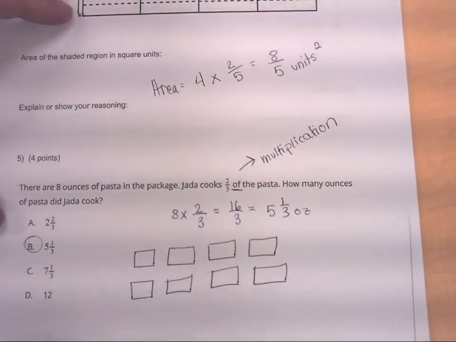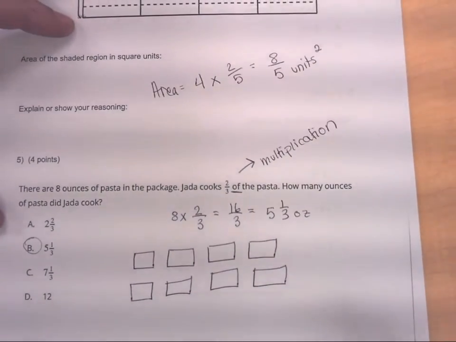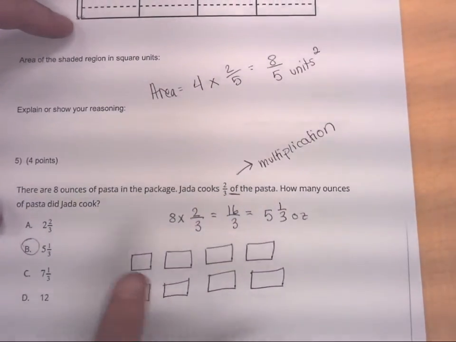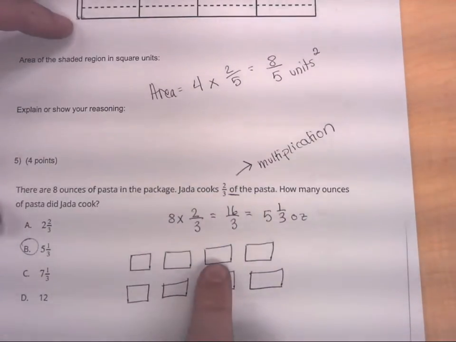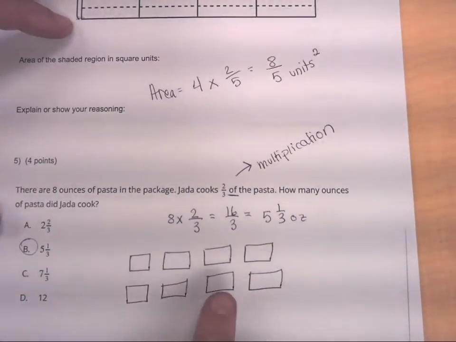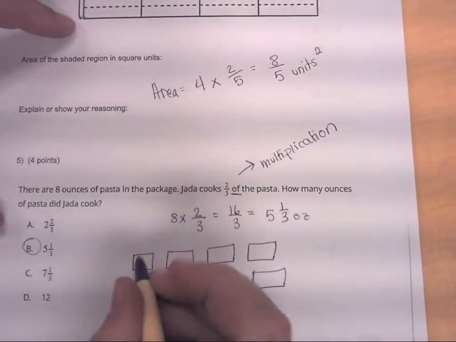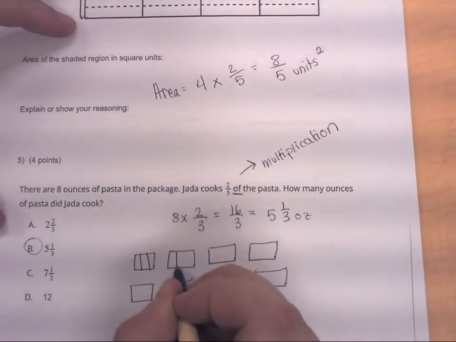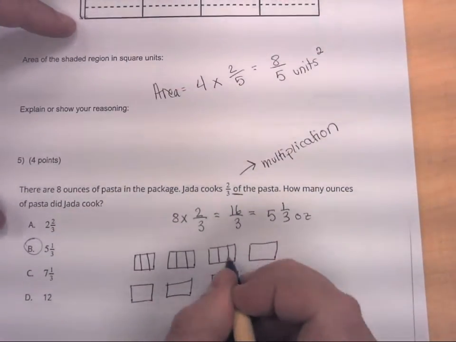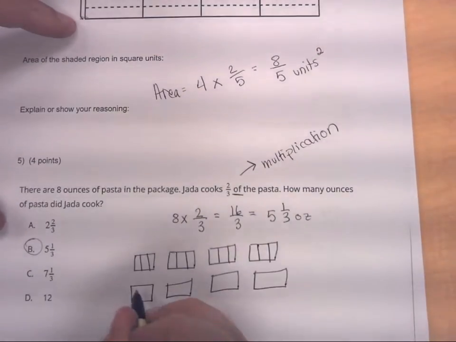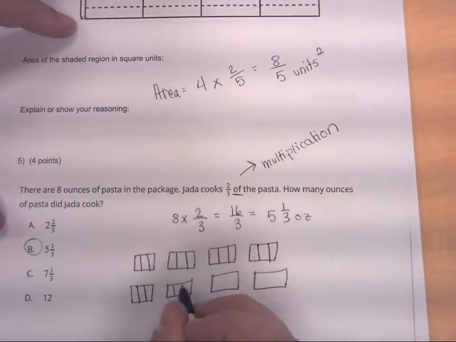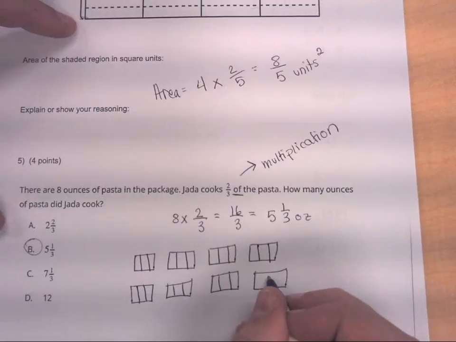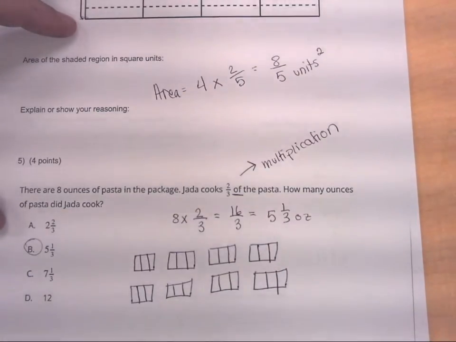Now, if I want to find 2/3 of 8 ounces, that means I need to find 2/3 of each ounce and then add them up. Now that means I need to divide each ounce of pasta by 3.